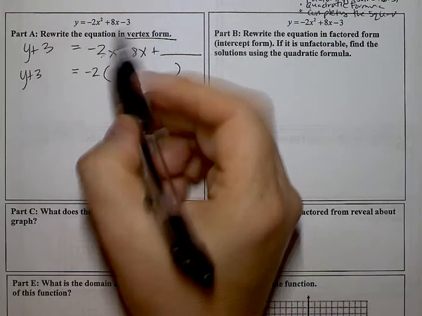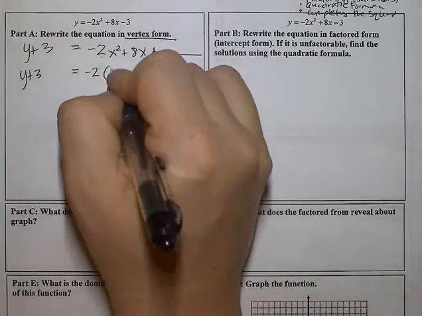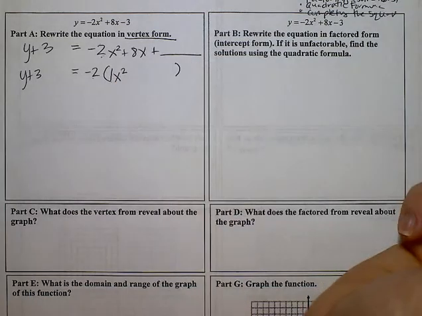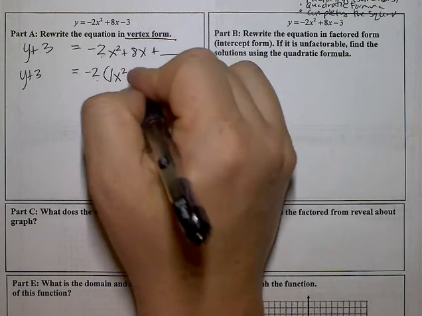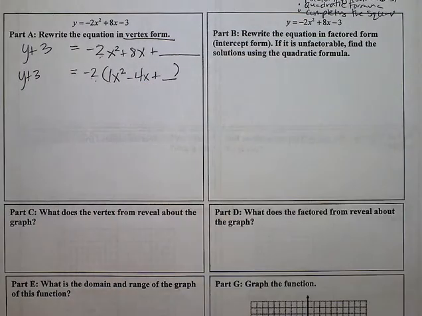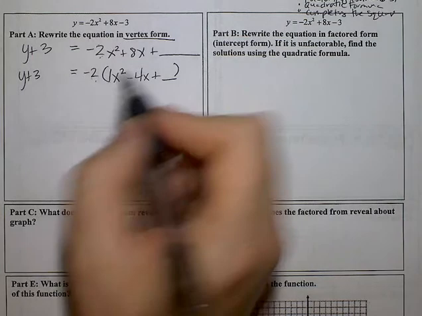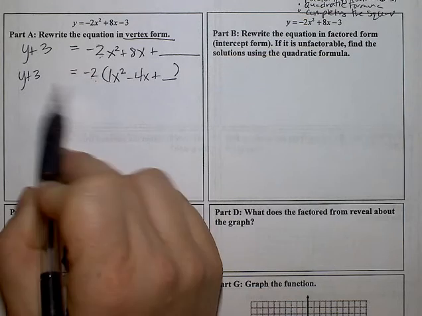So how do I get what's inside? Negative 2 divided by negative 2 is 1. Bring down the x squared. Positive 8 divided by negative 2 is negative 4. Bring down the x. All right, now again, when we're using completing the square to solve, we would divide by negative 2. We don't do that right now.